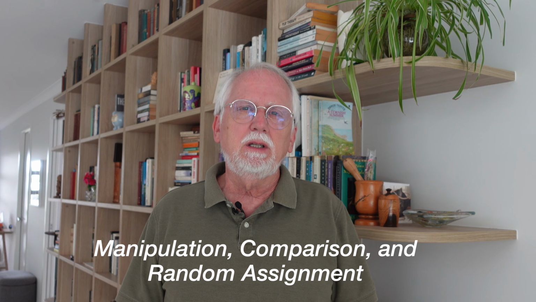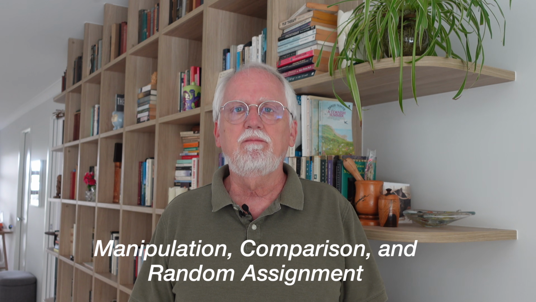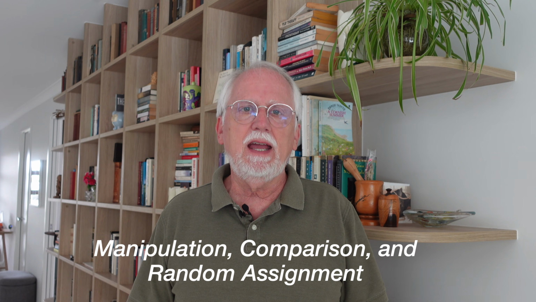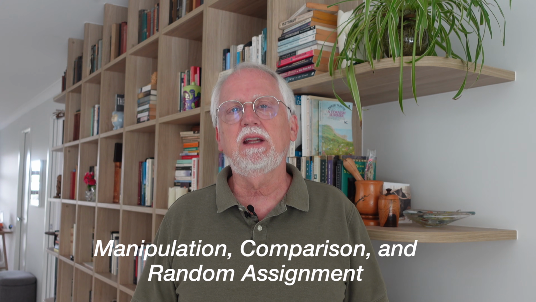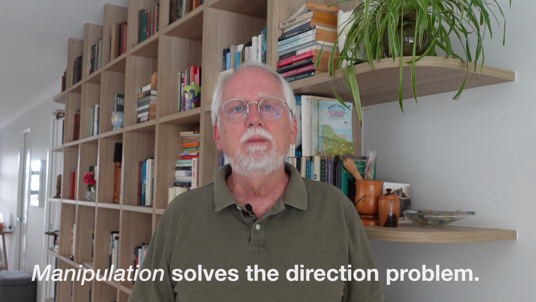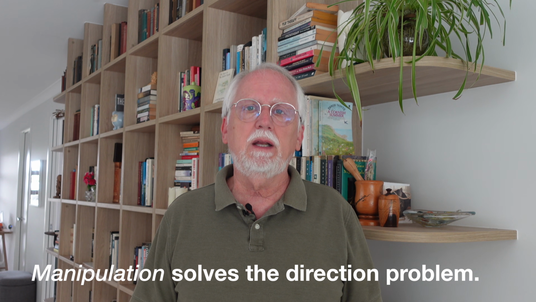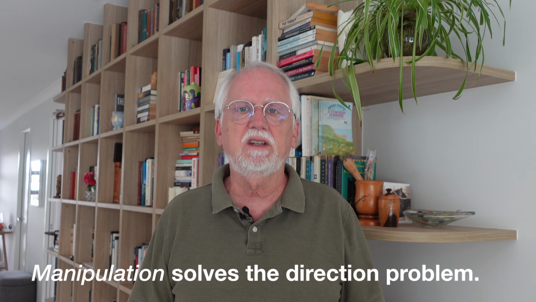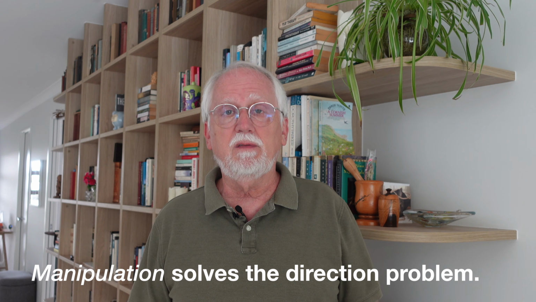In week 2, we introduced 3 features that give experiments their causal power: manipulation, comparison, and random assignment. I'm not going to reteach those today. You know them. What I want you to see now is why they exist, what specific problem each one solves in the logic of evidence. Manipulation. It solves the direction problem. When the researcher creates the independent variable, introduces a treatment, sets a condition, the outcome cannot have caused the manipulation. Cause comes first, effect comes second.